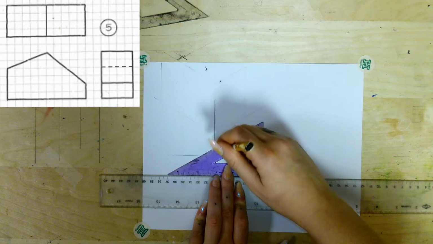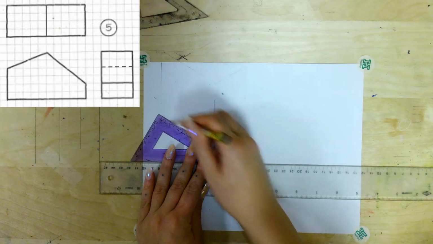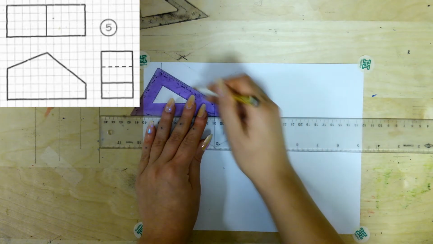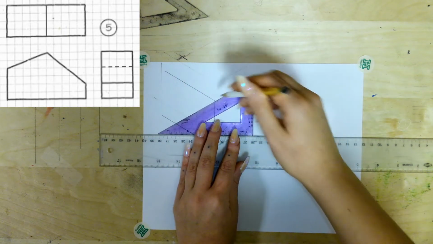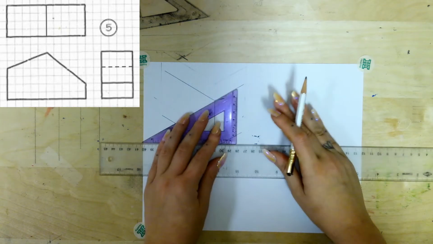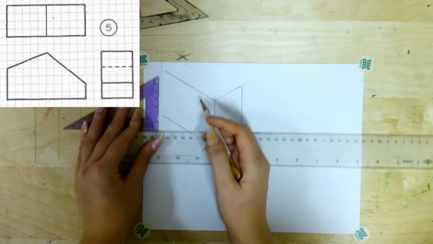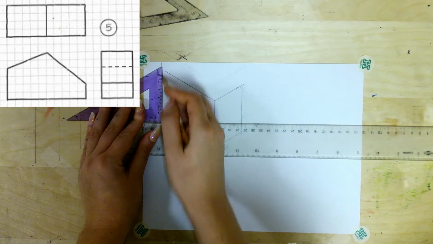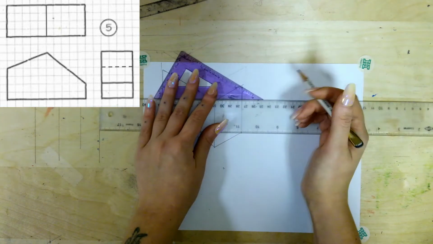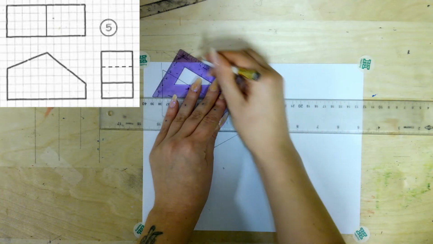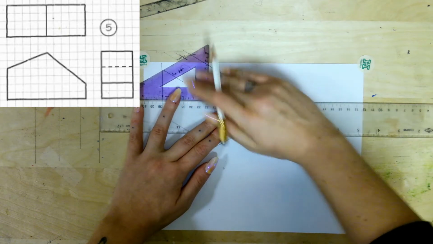I'm going to go 30 degrees in that direction. You can also flip it over that way. 30 degrees in that direction. 30 degrees. And so this is that exact same bounding box concept. Oh, look, I'm still going to go off the page. It's okay. It's much better than last time.